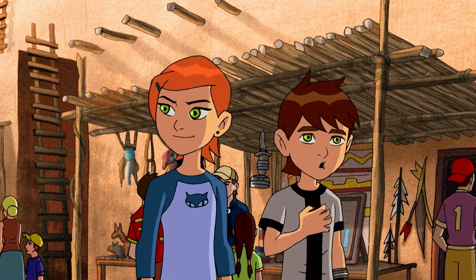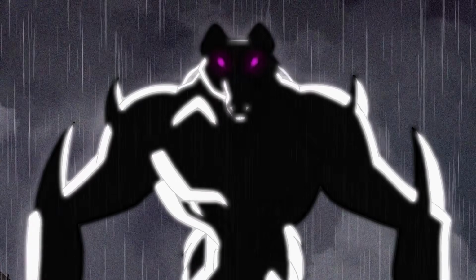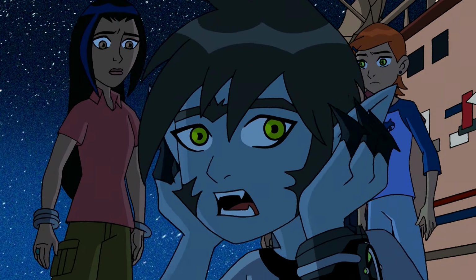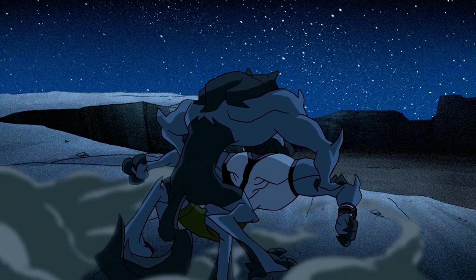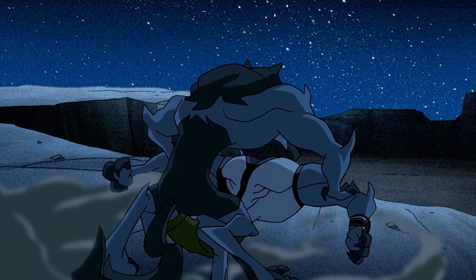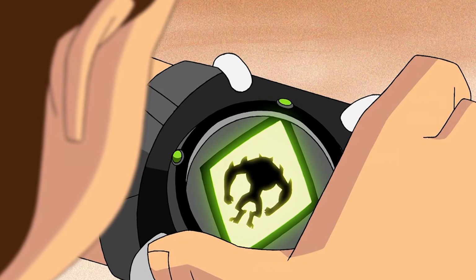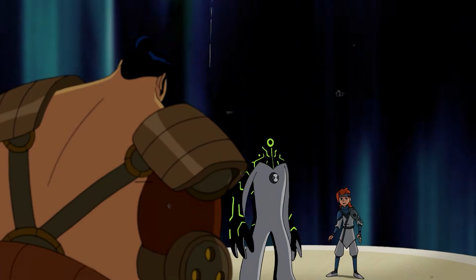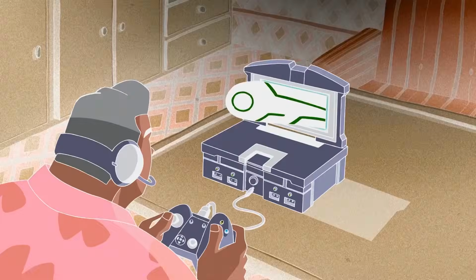On the road, they met a wolf-looking creature that tried to attack them. Ben was bitten by that creature and started turning into a werewolf. The werewolf was actually an alien, and after Ben defeated him, he gained him as one of his watch's aliens. The kids ended up in a video game called Sumo Slammer, and they had to pass all the levels to get out of the game.